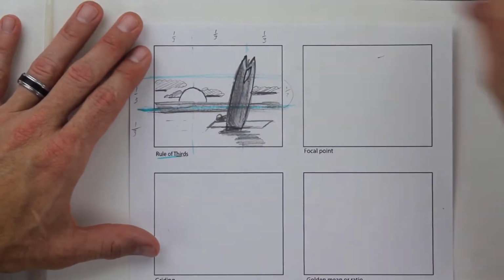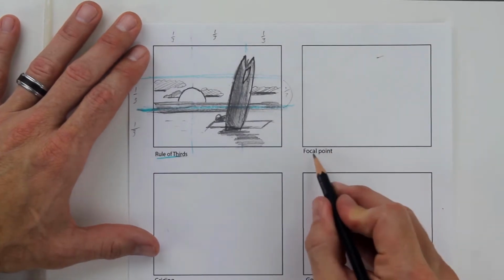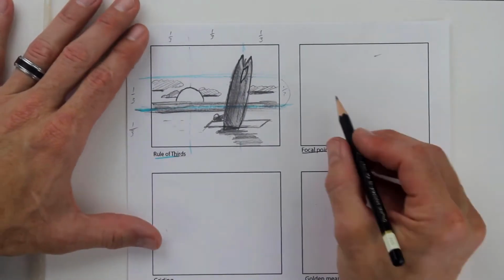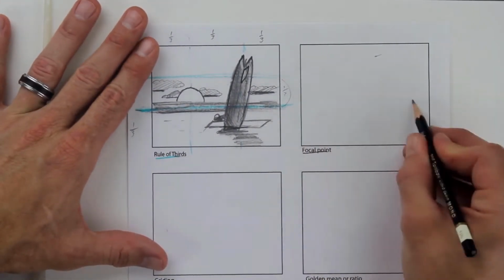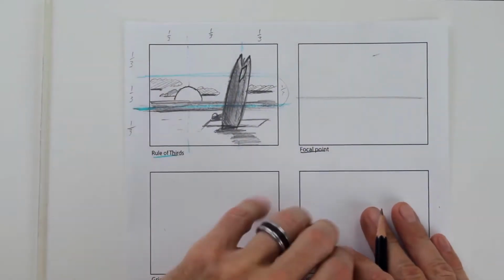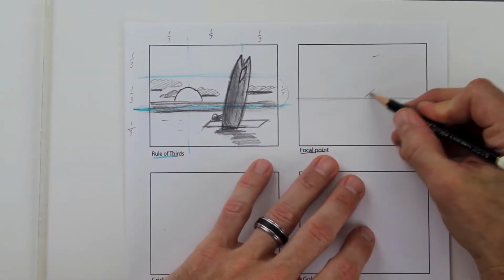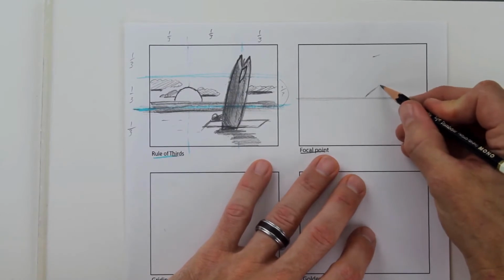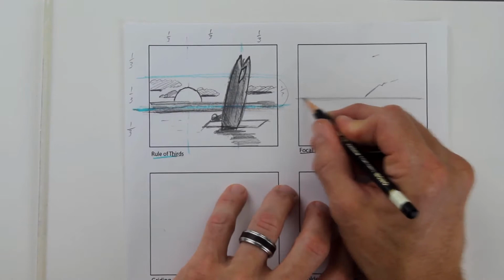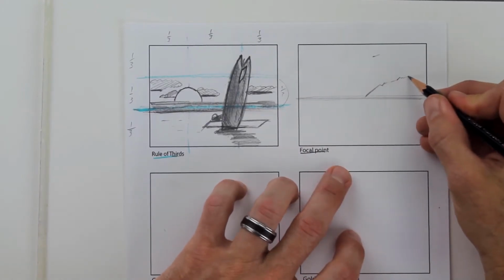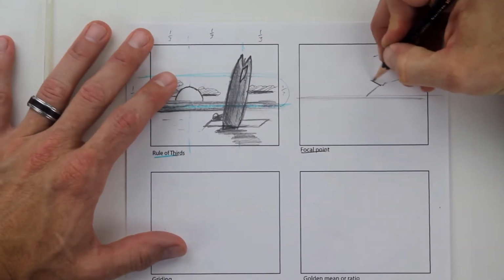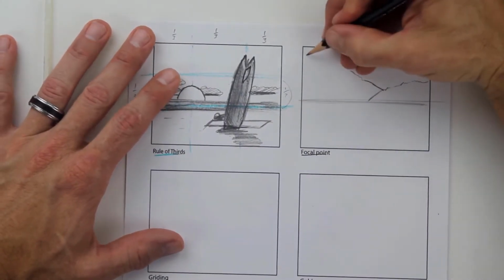Moving on, let's discuss the overall concept or idea of a focal point and using a focal point. A focal point is used to control the eye. So when we have a focal point, we are telling the viewer that there is something important going on. So I'm going to draw a horizon line very quickly.